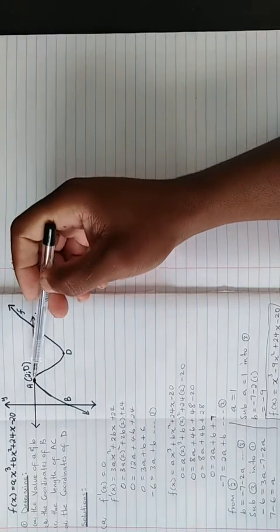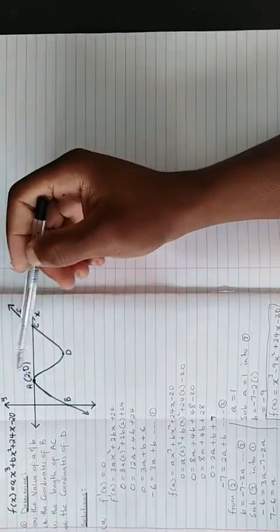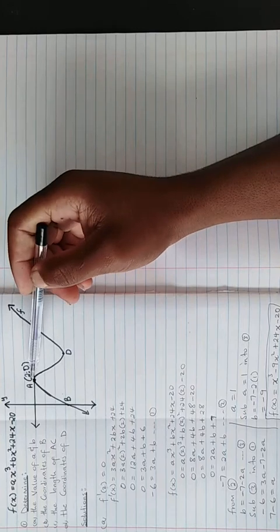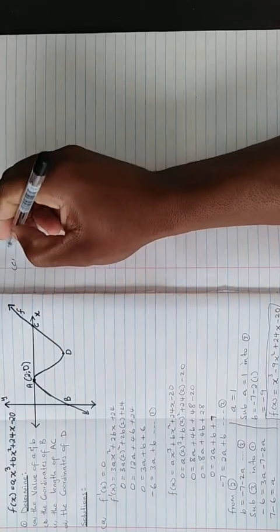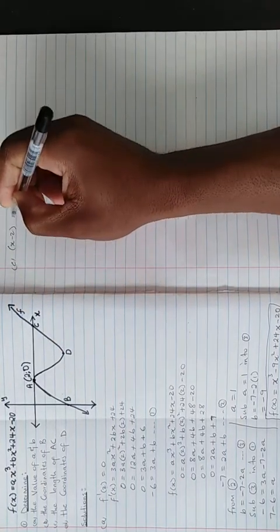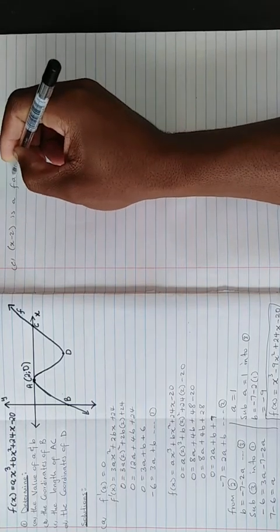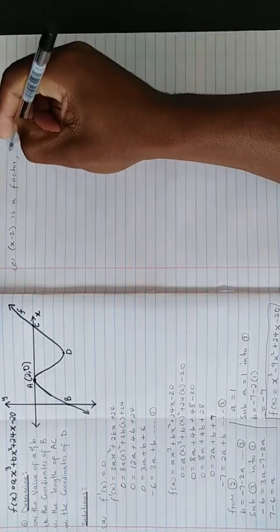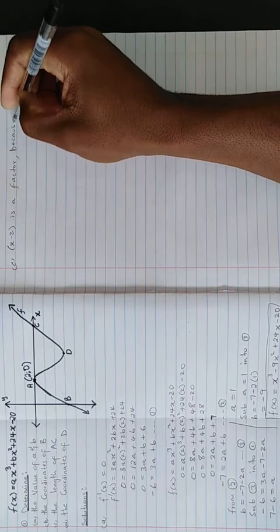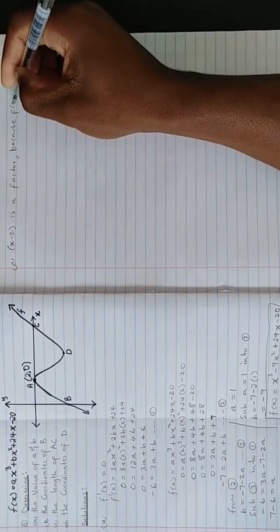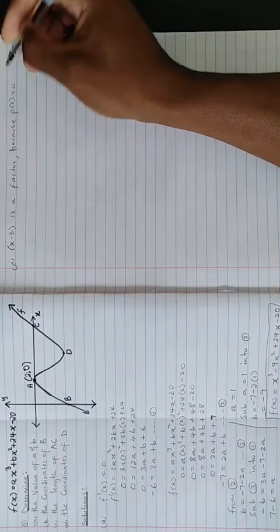So in other words, when you substitute 2 here, you get 0. So that simply means 2 is what? 2 is a factor. So we have x minus 2 is a factor. Why? Because f at 2 is equals to 0.